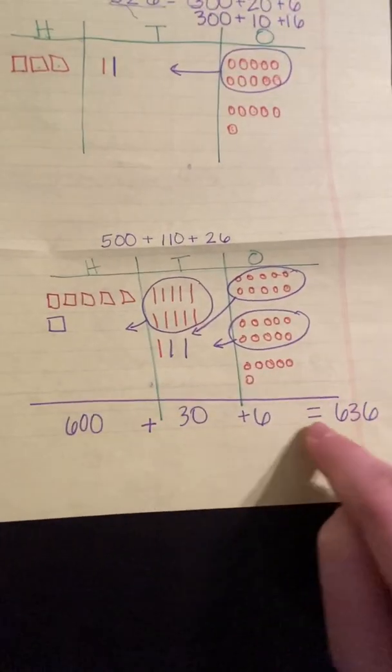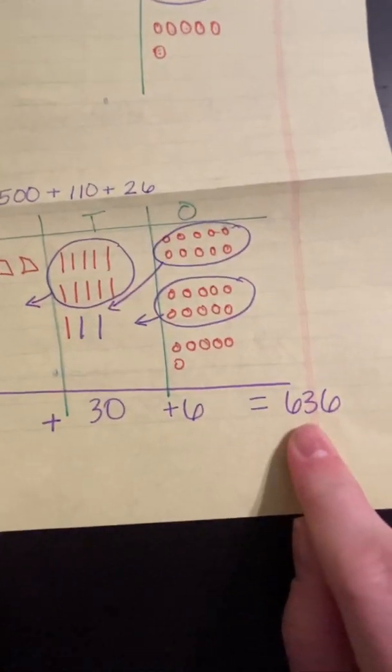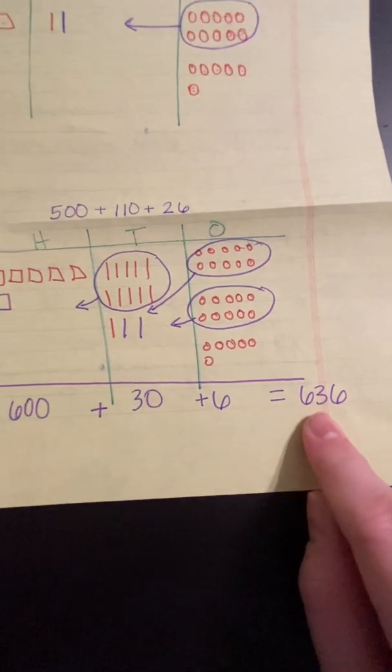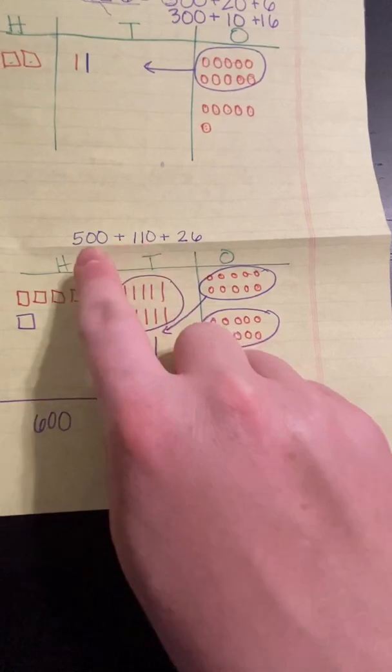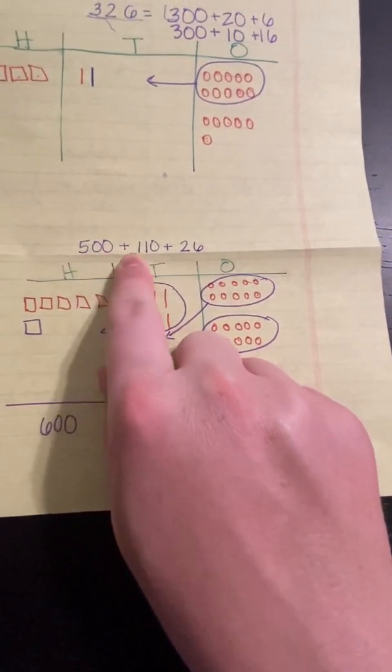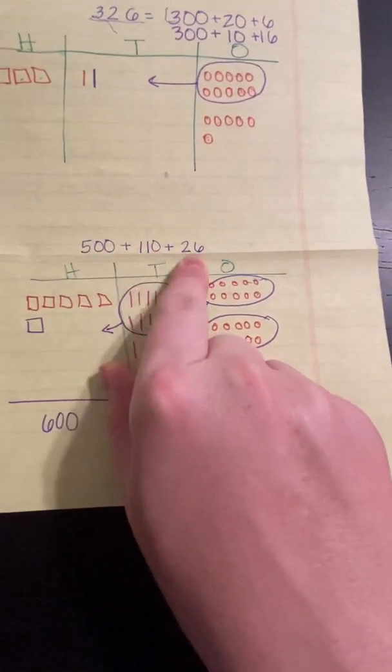So when I added this together, my base 10 numeral is 636. And 600 plus 30 plus 6 is just another example of how to do an expanded form that has the same value as my flexible expanded form at the top.